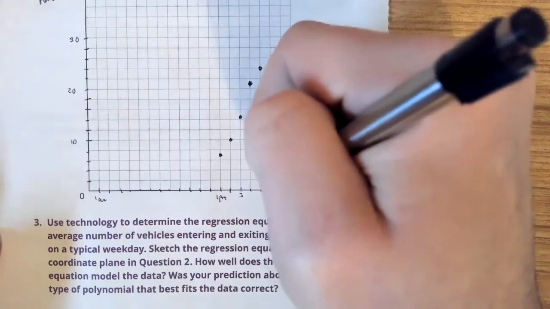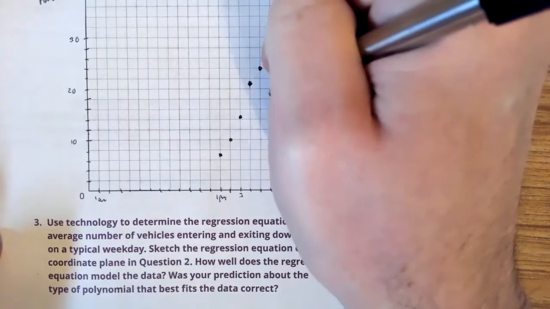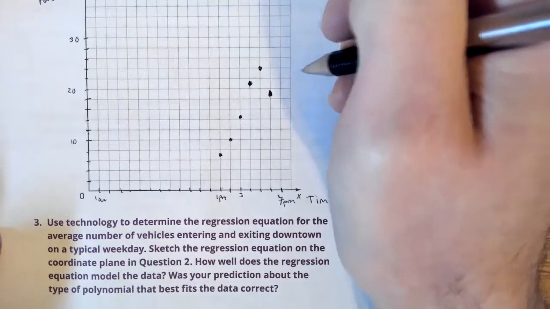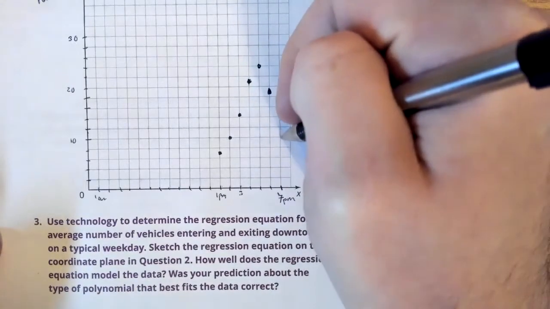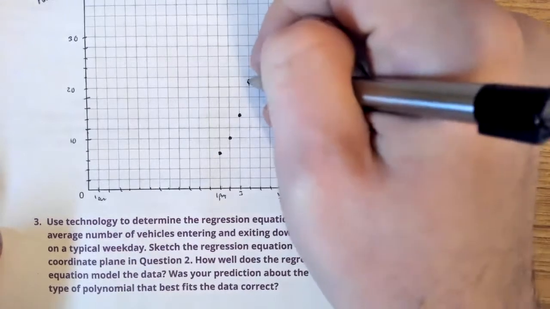And then finally, we started to drop back down. At 6 p.m., we dropped down to 19,000 cars entering and exiting the highway. And at 7 p.m., we went down to 10,000 cars. Okay, so pretty weird looking function there.